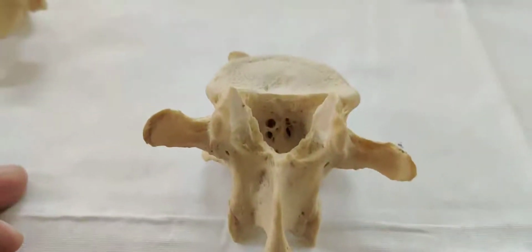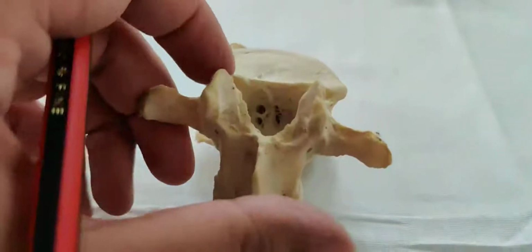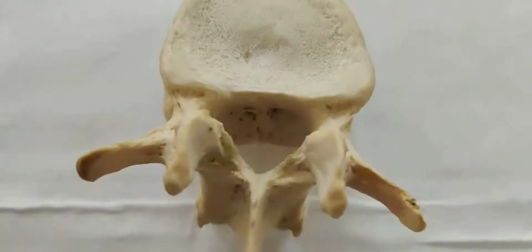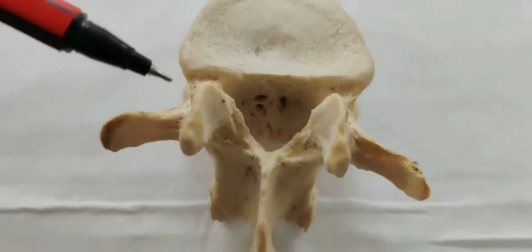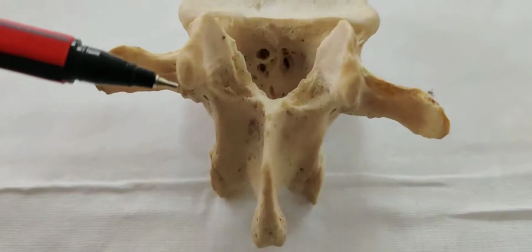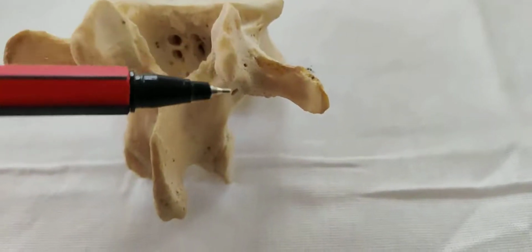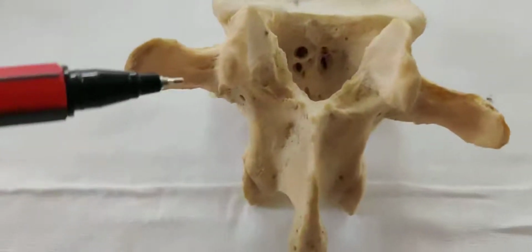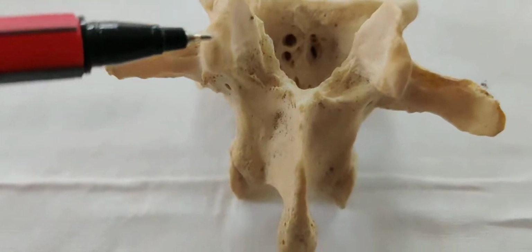Another process is present in the lumbar vertebrae. If we have a look from above, we can see that this is the superior articular process of the lumbar vertebra. We can see this rounded projection on the posterior margin of the superior articular process. This is called the mammillary process or the mammillary tubercle.